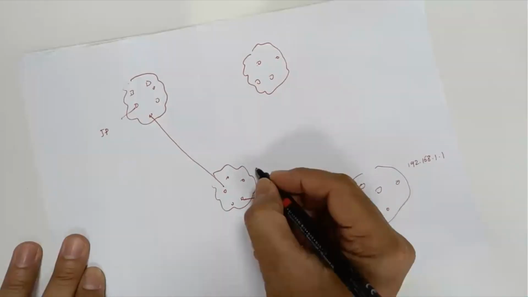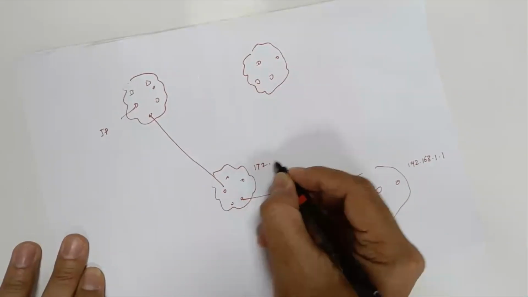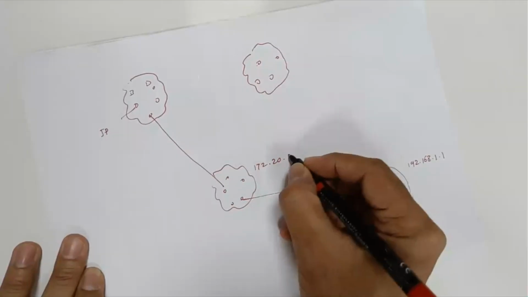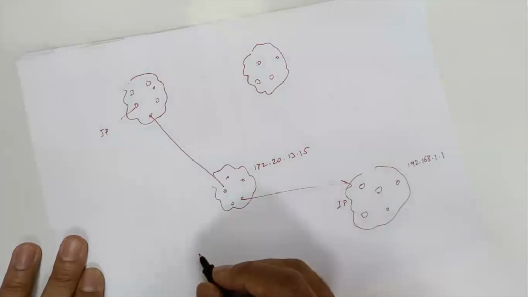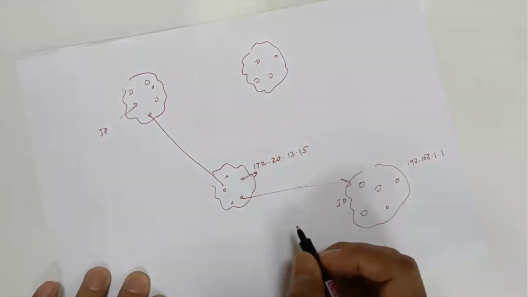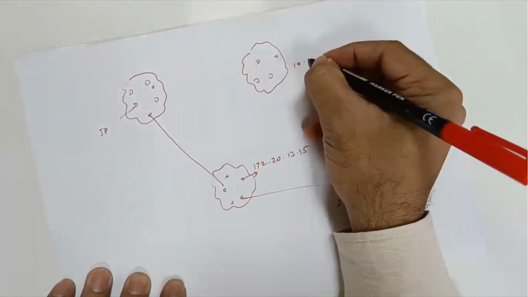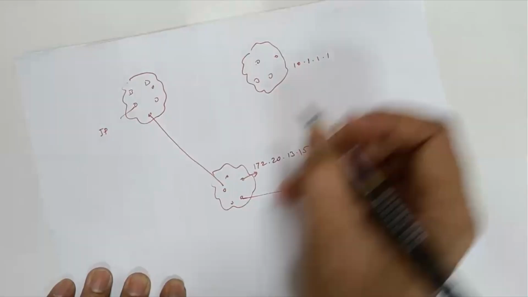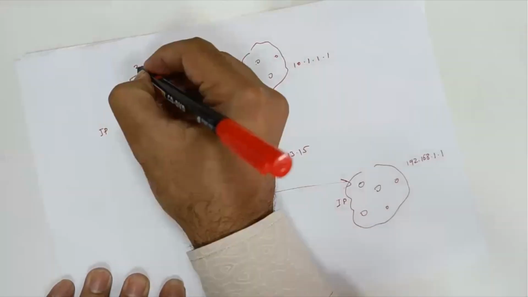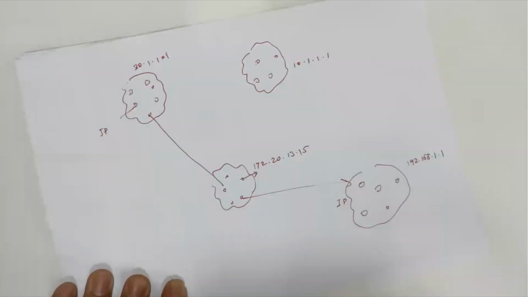Let's say another IP address is 172.20.13.15. I'm just giving hypothetical IP addresses of machines. Okay, and so on. Let's say this is 10.1.1.1. Okay, this is 30.1.1.1.